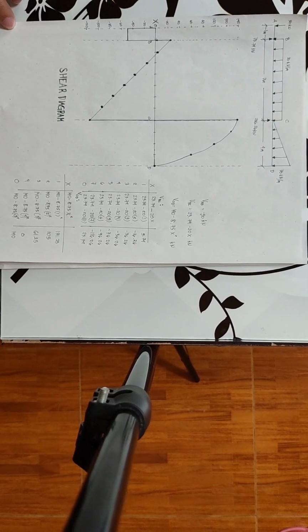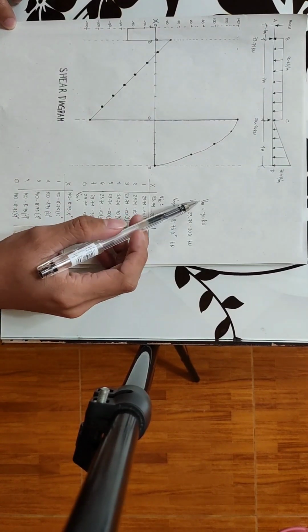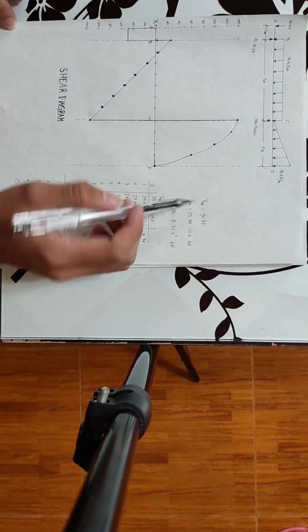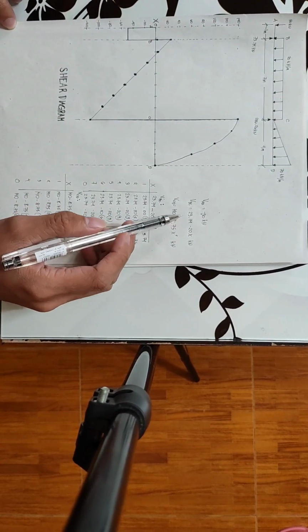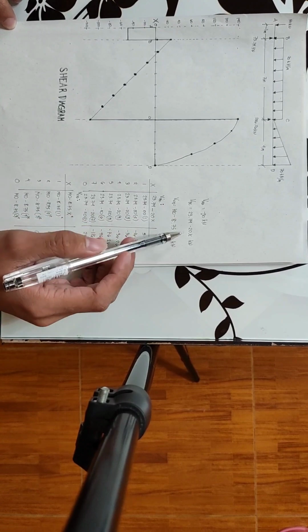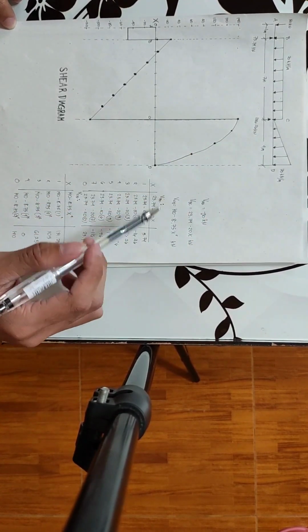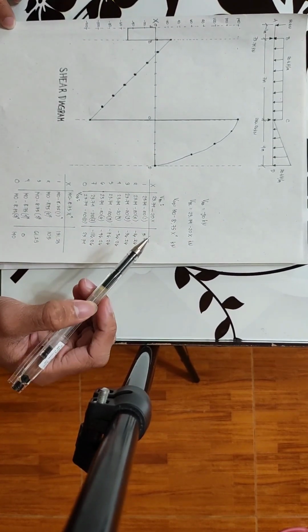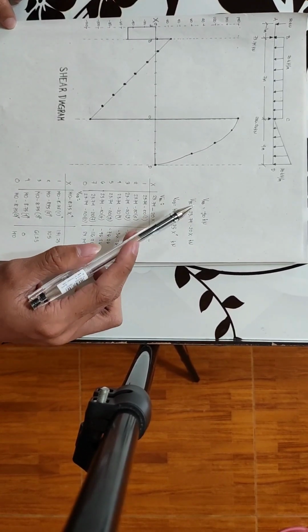Since we already have the shear at each segment, VAB, segment AB, is negative 50 kN. Then in segment BC, the shear function is 23.74 minus 20x. Then in CD, 140 minus 8.75 x squared. So what we're going to do is plot.